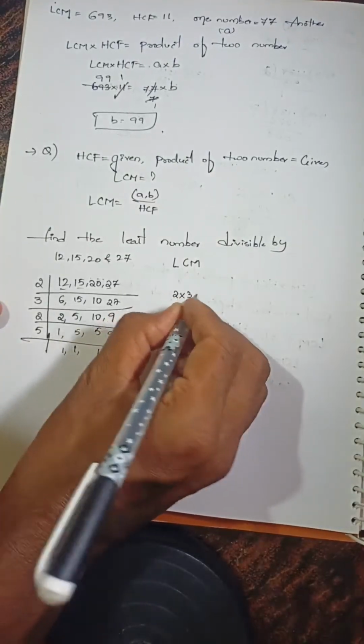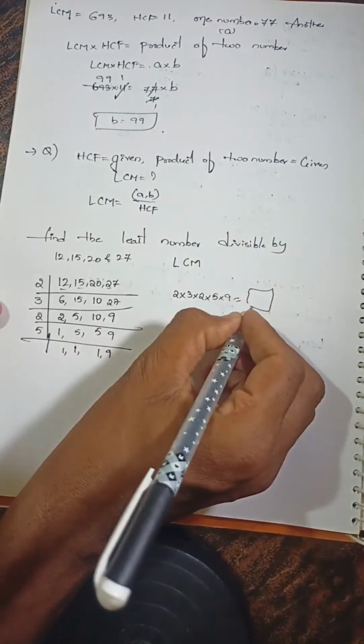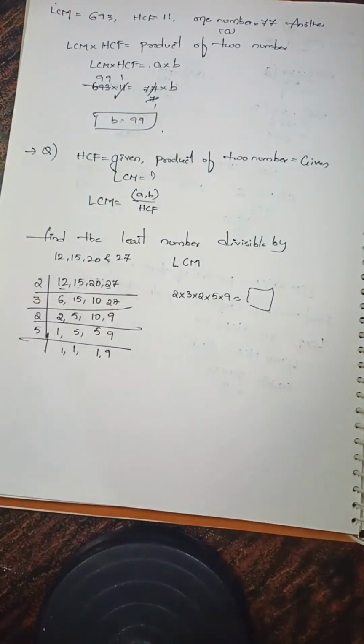2 into 3 into 2 into 5 into 9. So please write the answer in the comment box.